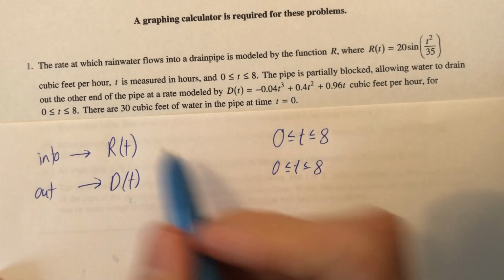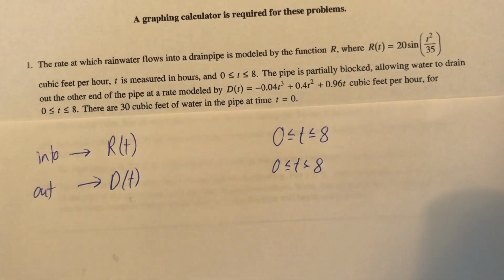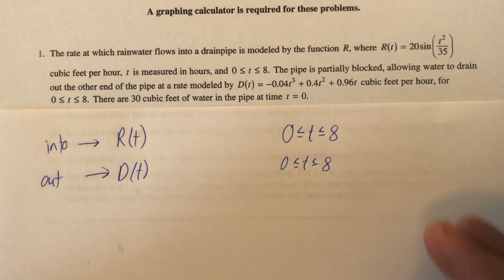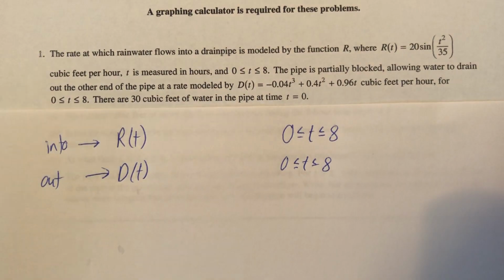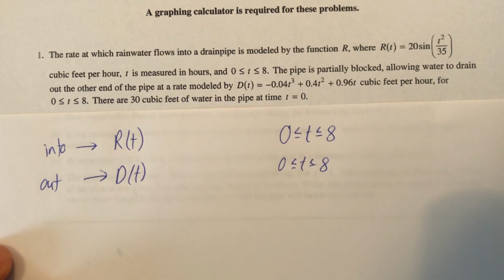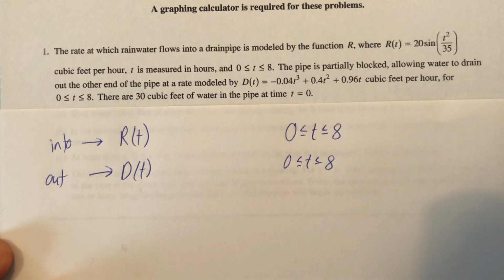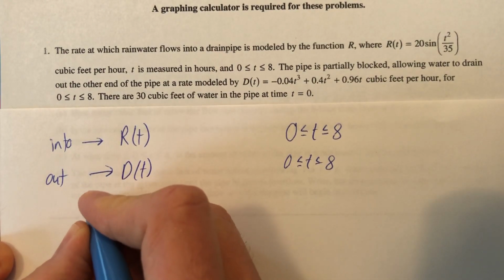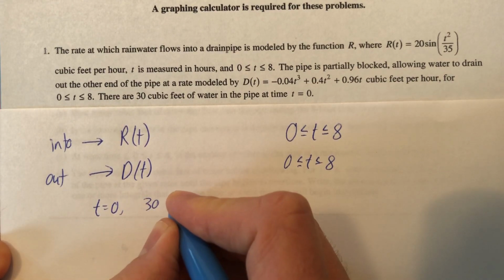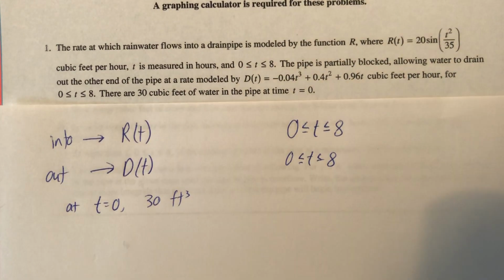For 0 to 8, of course, there are 30 cubic feet of water in the pipe at time t equals 0. I'm going to write it down. Maybe I need it right now, maybe I don't. A lot of times if we're struggling with what to do in a problem, you may just want to write down what you know and things might jump out at you. I've seen other people do the same strategy even when they were tackling a difficult problem that they didn't know, like really intelligent people that were struggling with difficult problems. Anyway, I digress. At t equals 0, there are 30 cubic feet of water. There we go. I'm just doodling some thoughts.